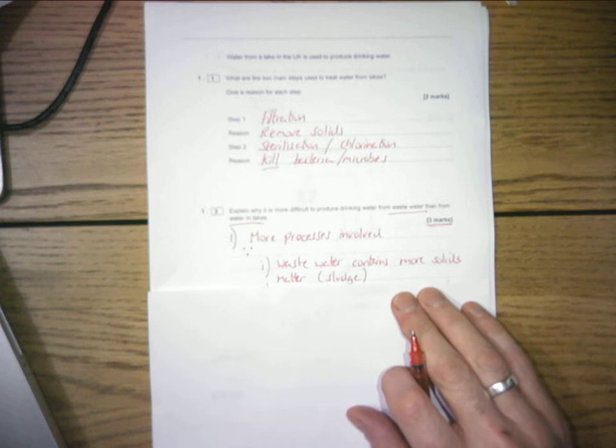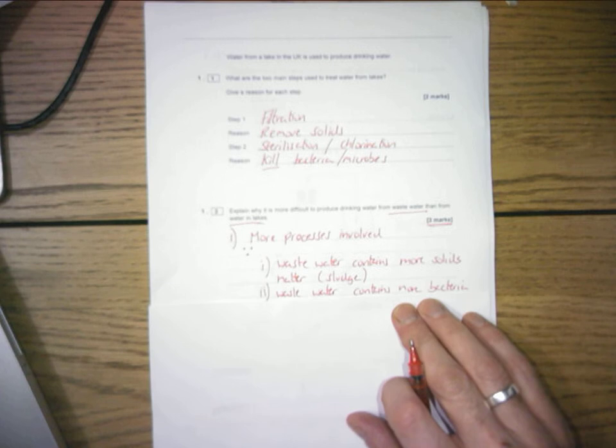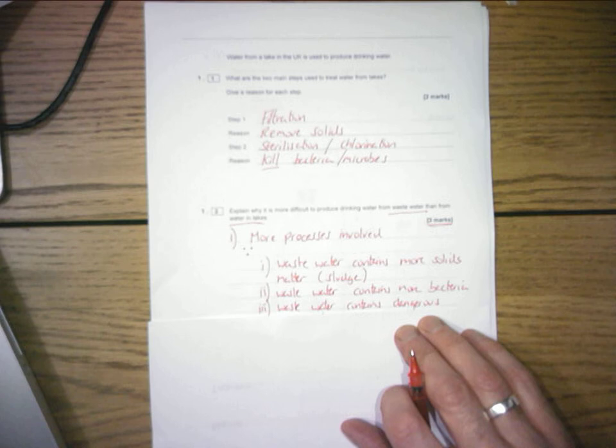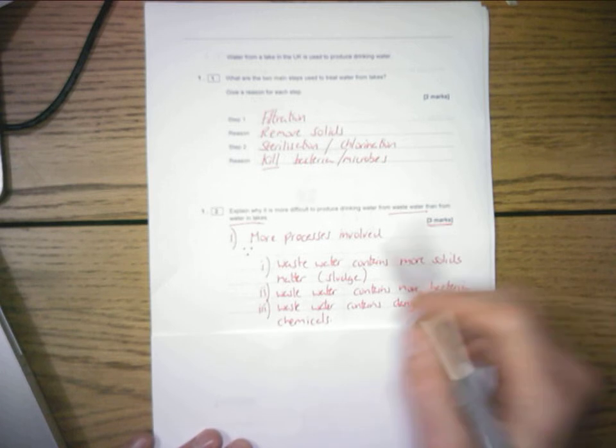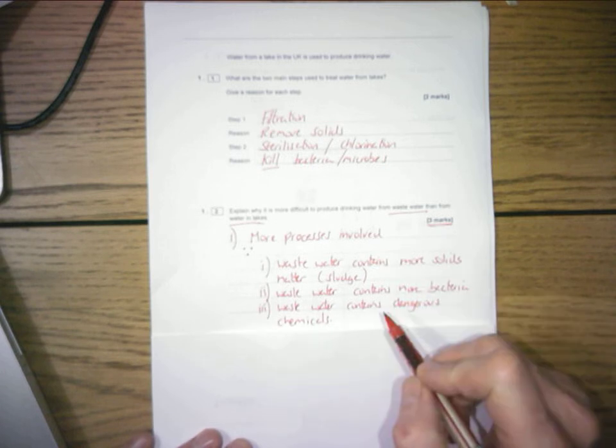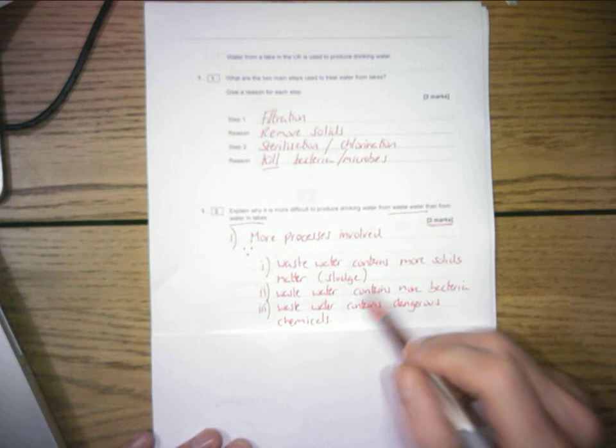which we call sludge. Why else is it more difficult to clean? Well, it's going to have more bacteria in it, obviously. And finally, it might have dangerous chemicals in it. People put all sorts of things down their drains, and those things go into the wastewater and have to be cleaned out before we can drink it again. So 3 marks. The first mark for processes, and then the next 2 marks for any of those 2 things.